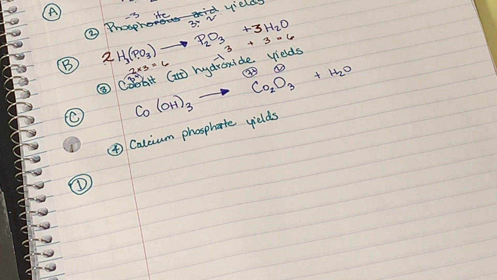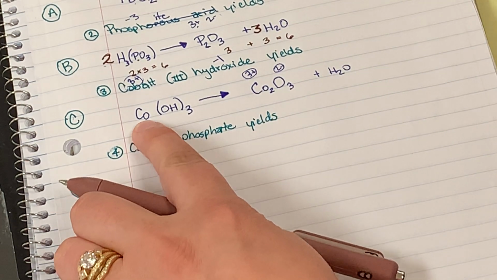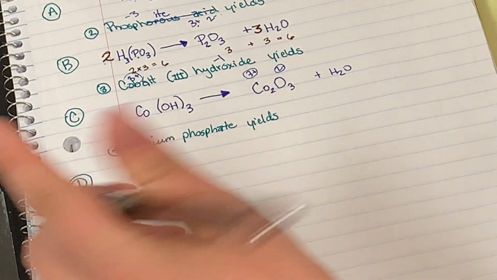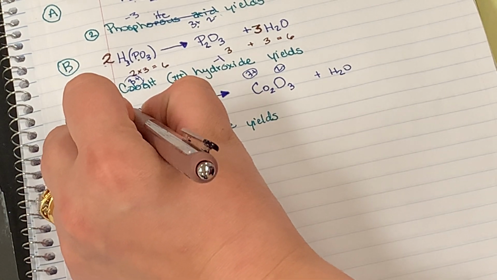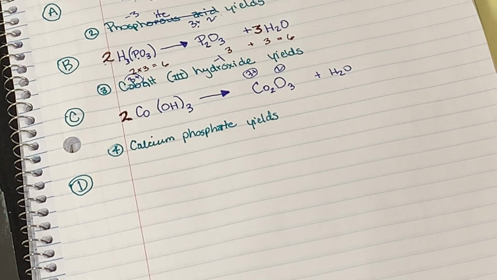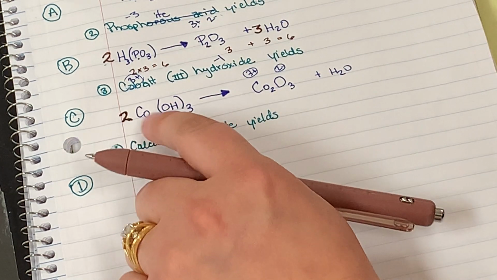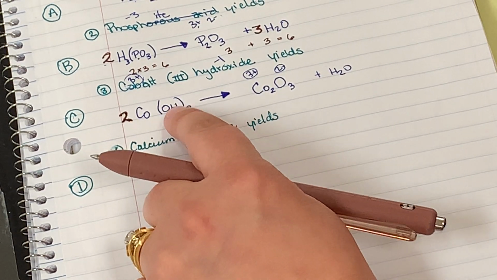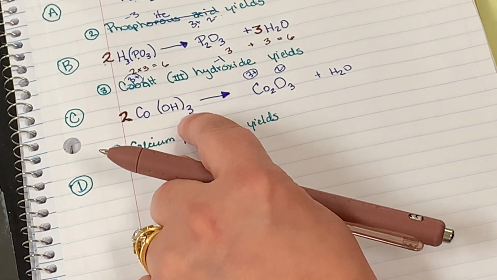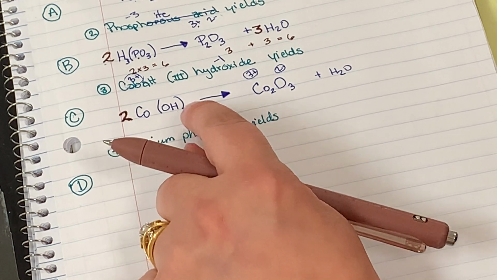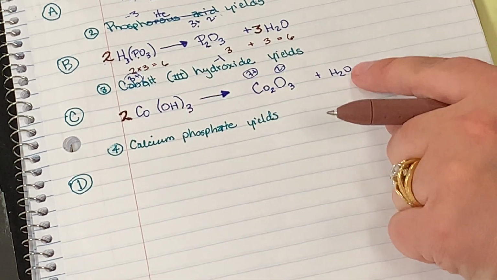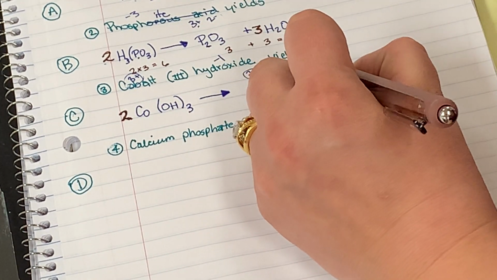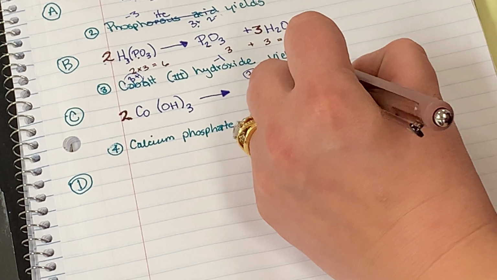So then we need to balance our equation. All right, so on the left, I have 1 cobalt. On the right, I have 2. So I'm going to multiply this side by 2. Okay, now that changes everything. So my hydrogen, I have 1 inside times 3, that's 3, times 2, I have 6 total hydrogens over here. So over here, I'm going to multiply this one by 3 to make my hydrogen 6.